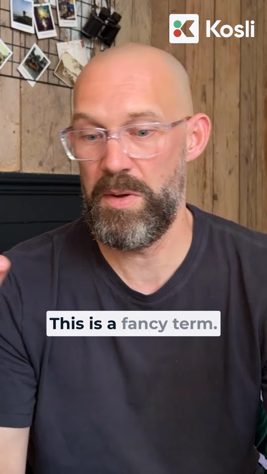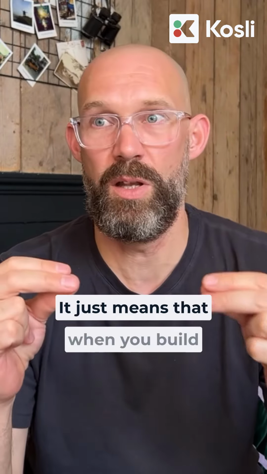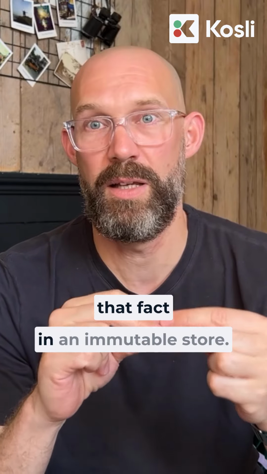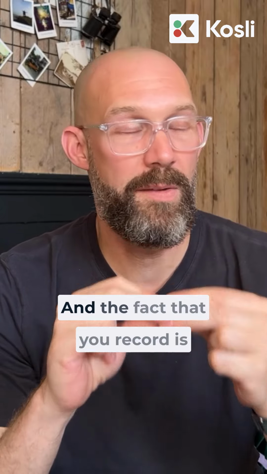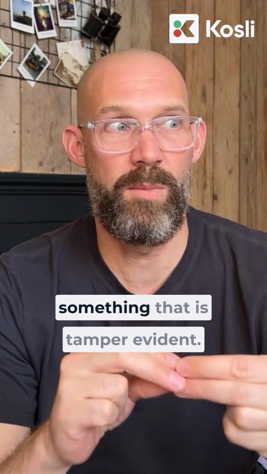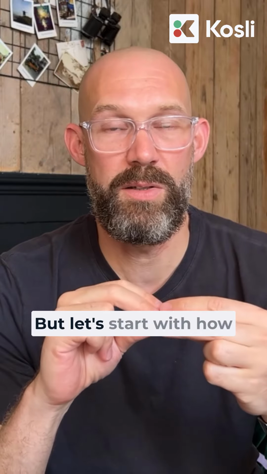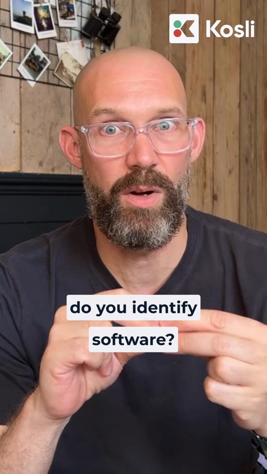This is a fancy term. It just means that when you build a piece of software, you record that fact in an immutable store. And the fact that you record is something that is tamper evident. So, a lot of words there, but let's start with, how do you identify software?